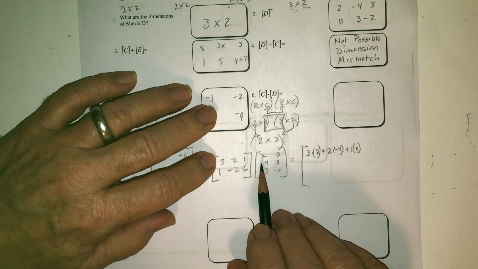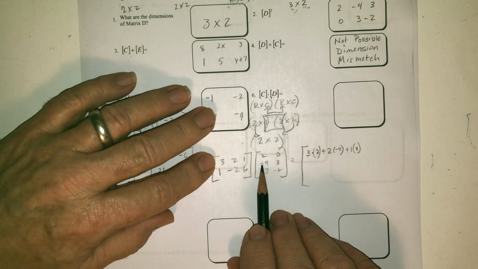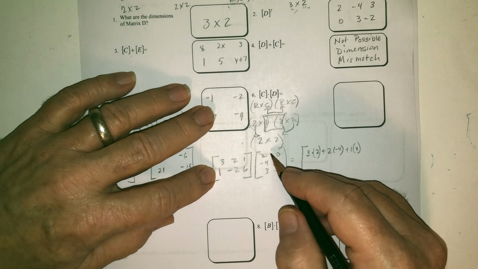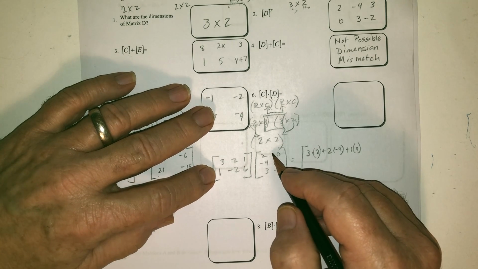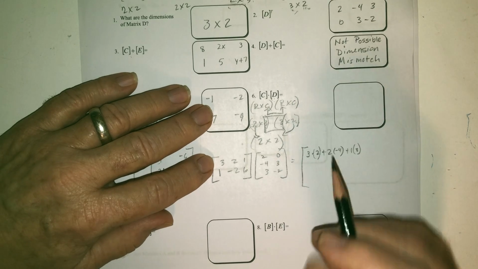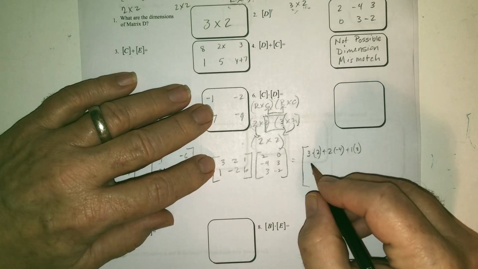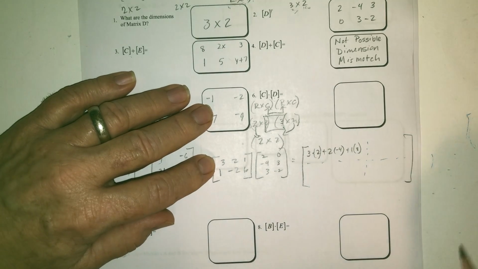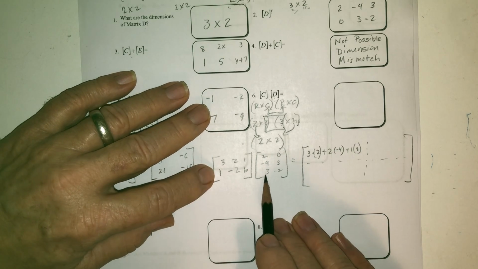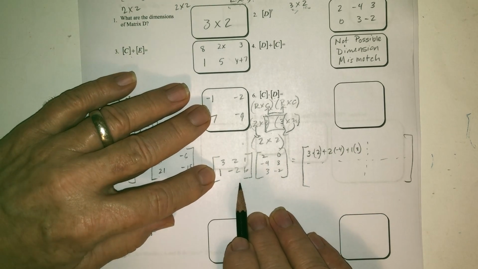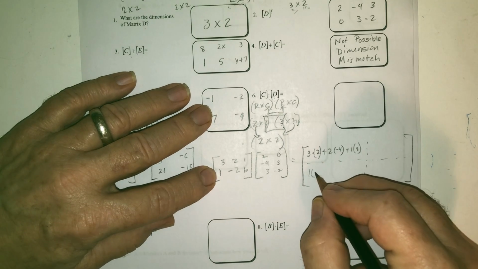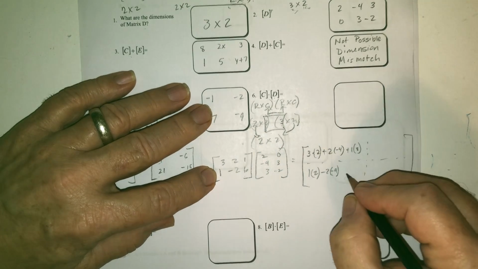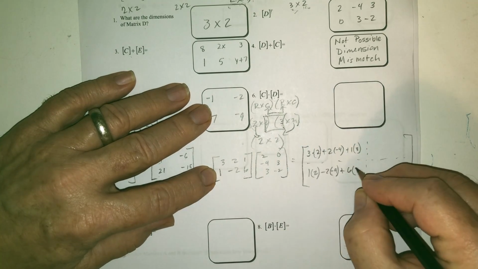Then for the next one down here, I'm going to separate these rows and these columns because I'm going to end up with a 2 by 2. So then we would take this same column and multiply it times this row. That would be 1 times 2 minus 2 times negative 4, plus 6 times 3.